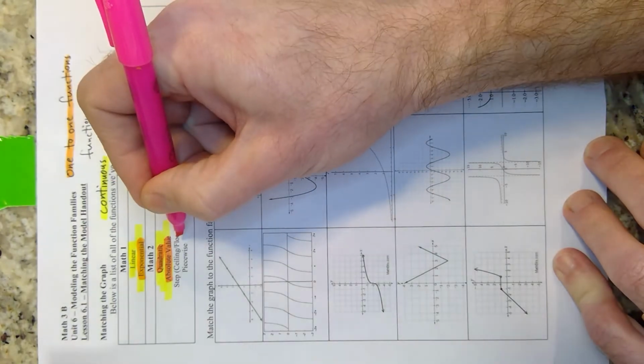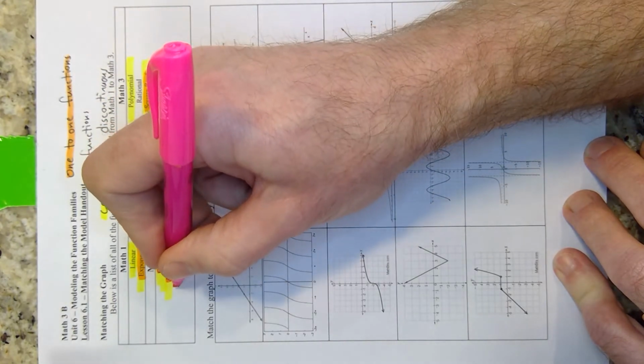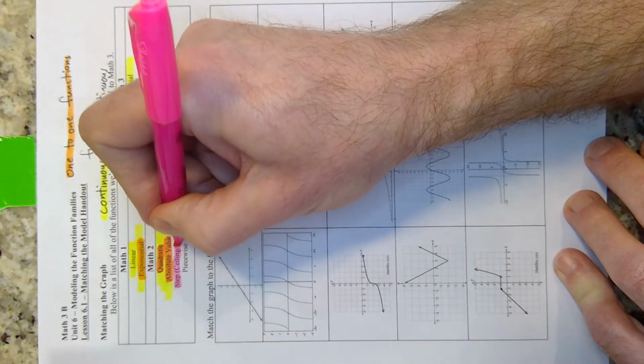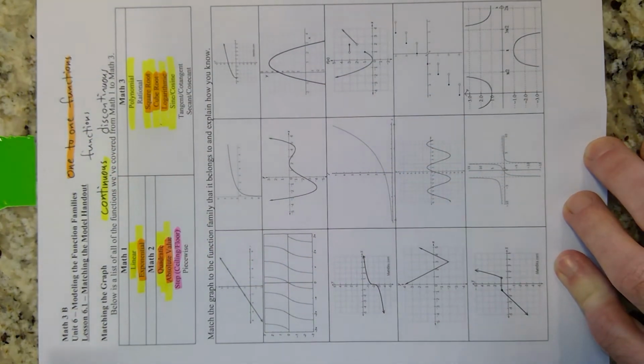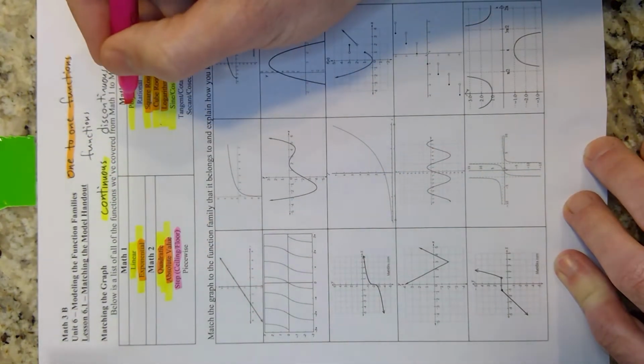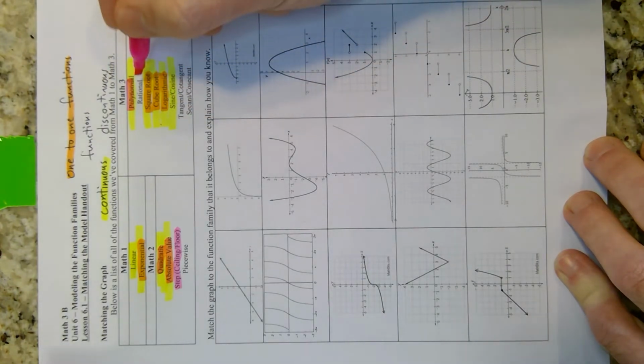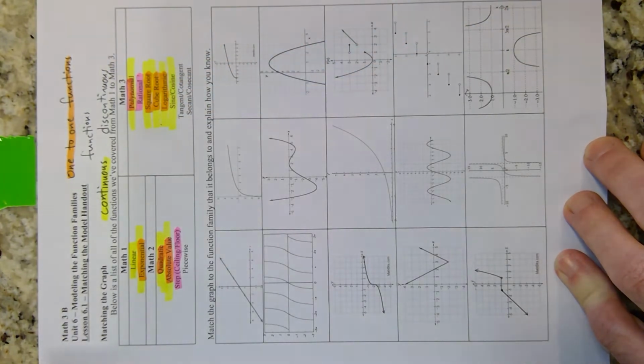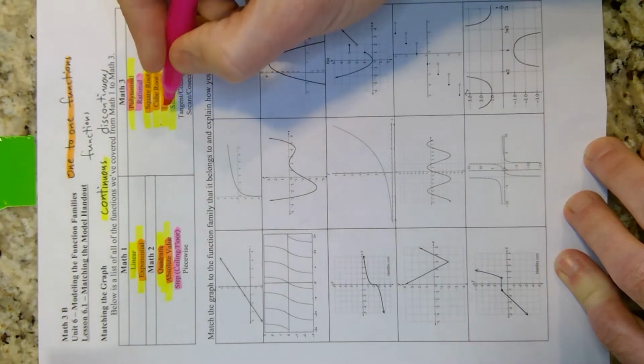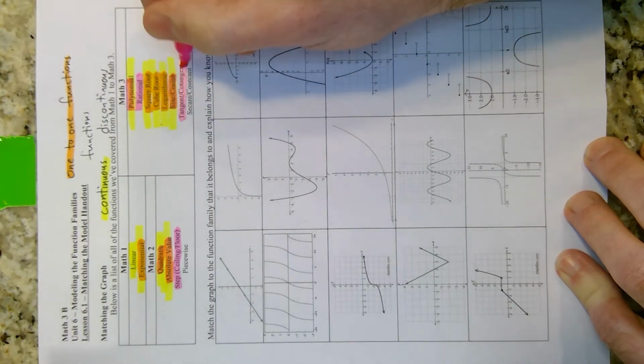Okay. Our step graphs, these are functions. Piecewise grab bag, sometimes functions, sometimes not. Polynomial, always functions. Rational are functions. And of course, those are all one-to-one. Sine, cosine, that's a function. Tangent, cotangent, and secant, cosecant, also functions.